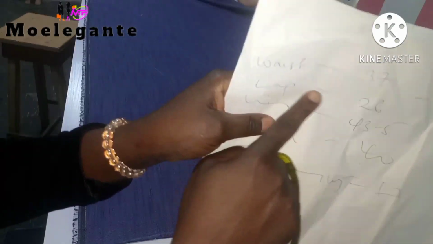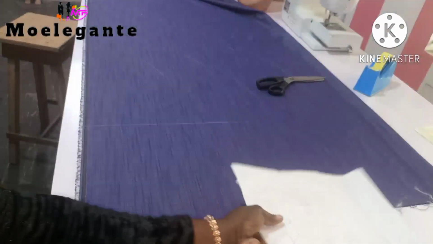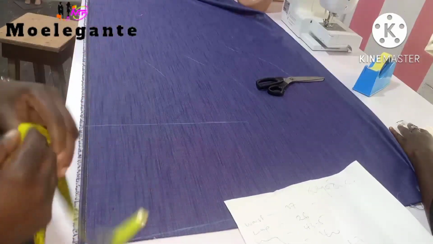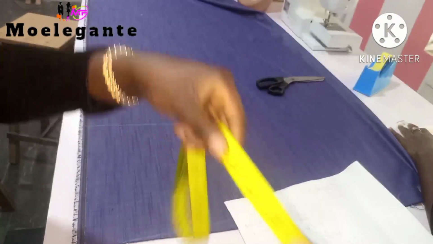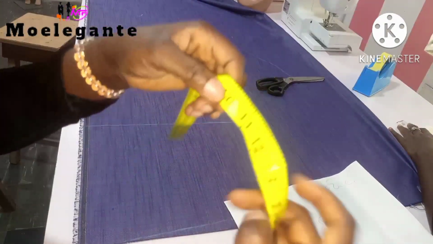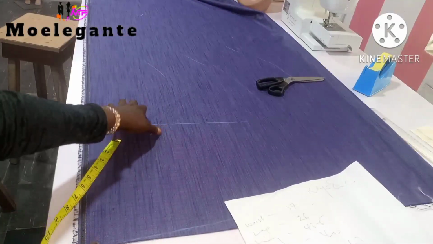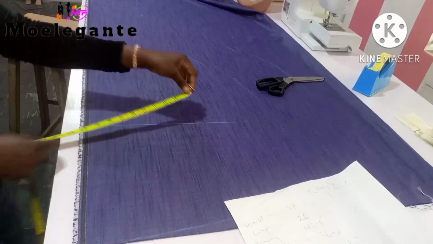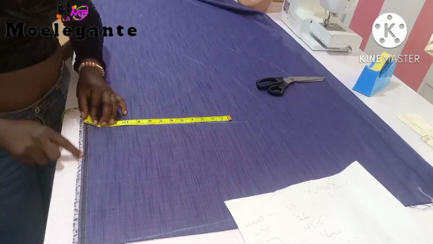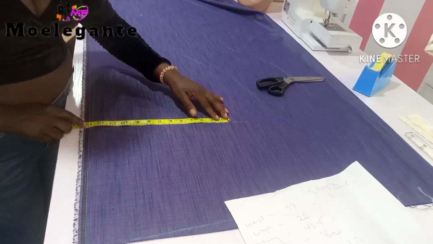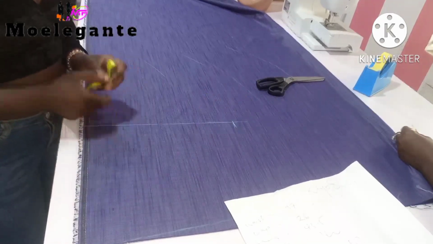Remember our thigh or lap measurement is 26. You are going to divide that 26 by 2. So you are going to mark it on the crotch line. When I divided mine by 2, it gave me 13. So you are going to mark 13. Don't add anything to it. Just mark 13 on it. Now I'm not marking from the selvage edge. So you can trim that part off if it's confusing you.